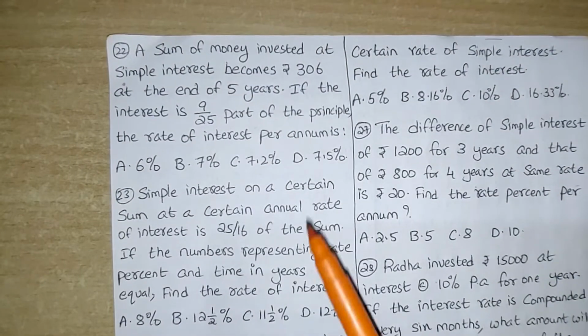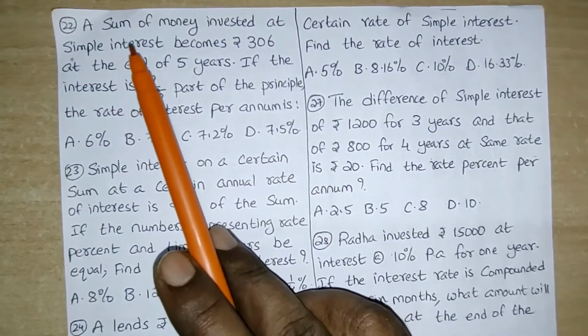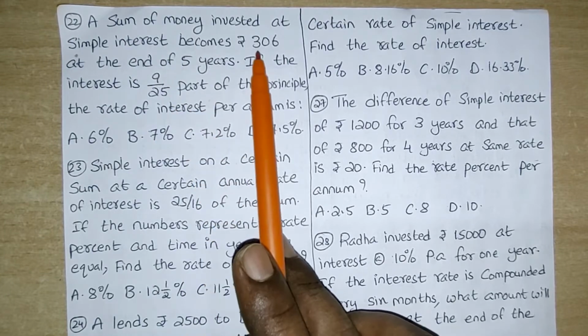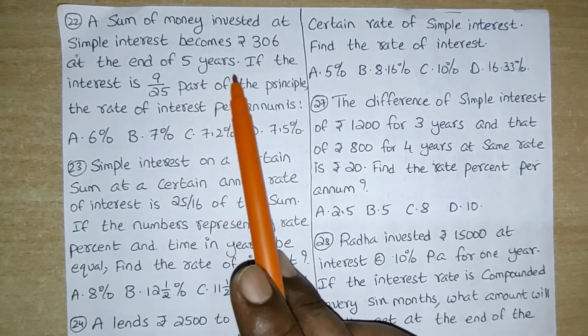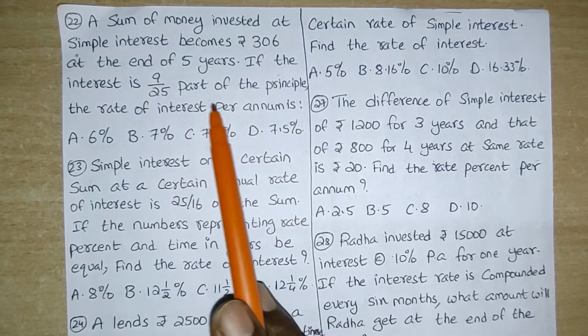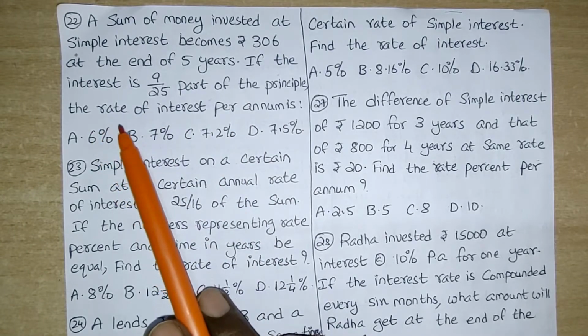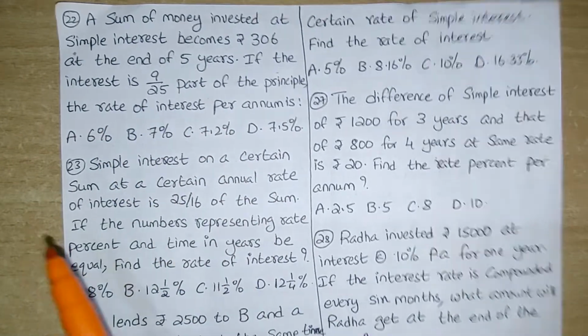Okay, so 21 questions we have discussed. We will continue. See here, 22nd question. A sum of money invested at simple interest becomes rupees 306 at the end of 5 years. If the interest is 9 by 25 part of the principal, the rate of interest per annum is how much?